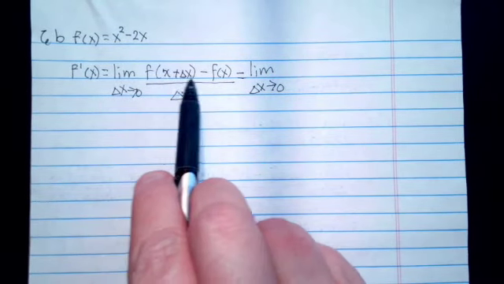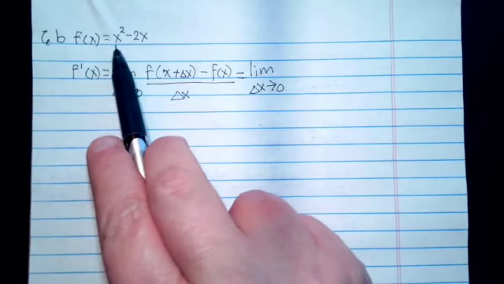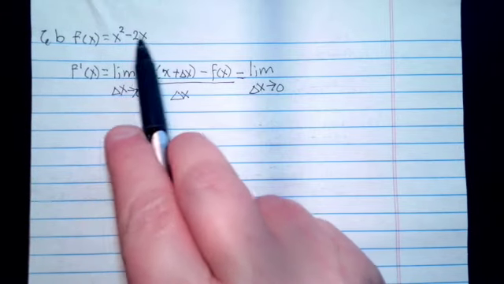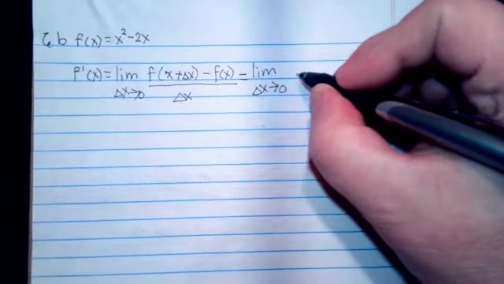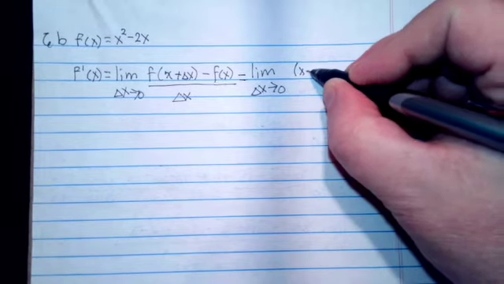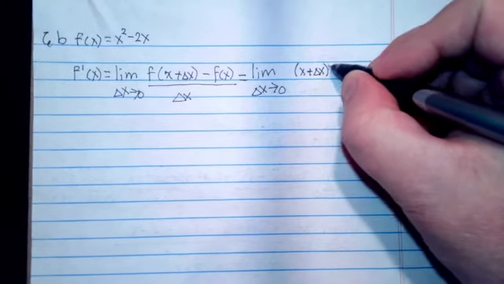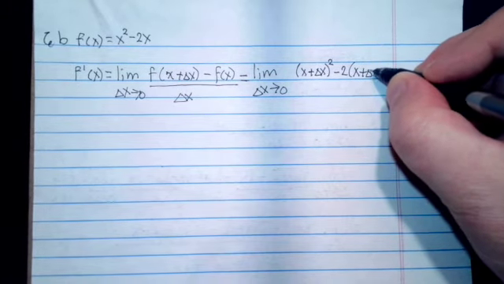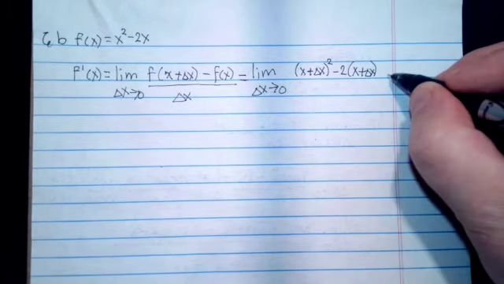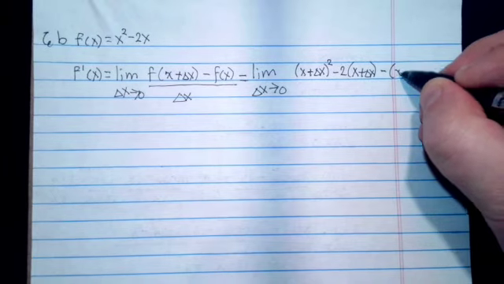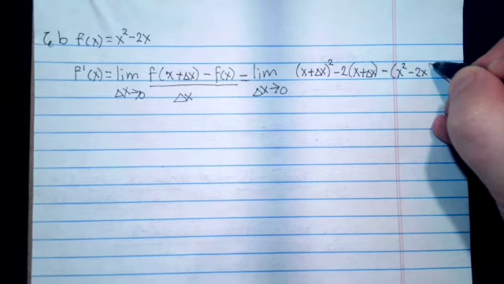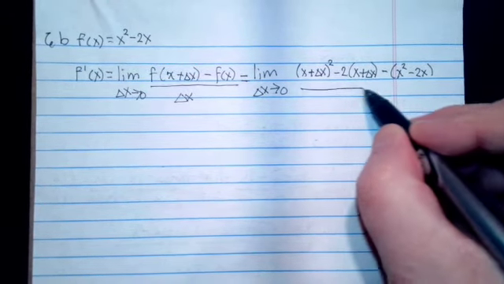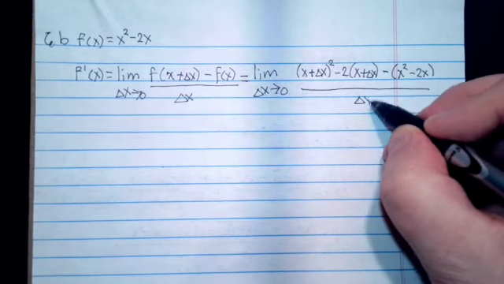So this is telling us to substitute in an x plus delta x everywhere we see an x in the original function. So that'll be x plus delta x squared minus 2 times x plus delta x. Then we subtract off x squared minus 2x. That's the function we were given.